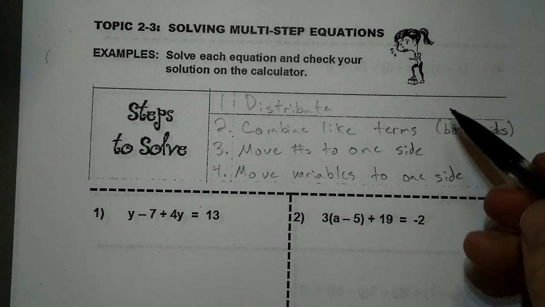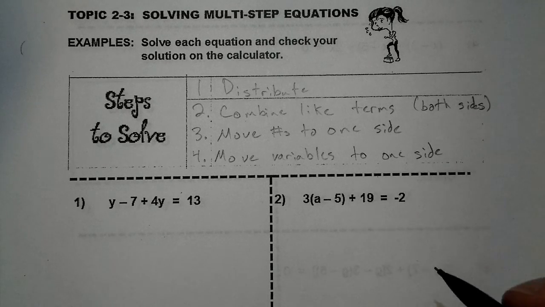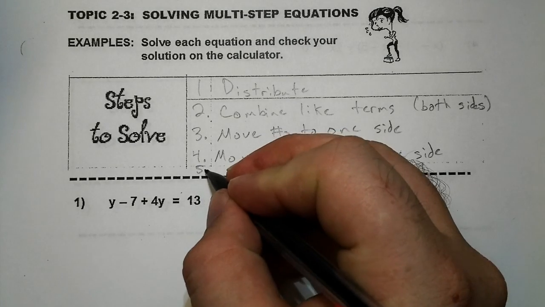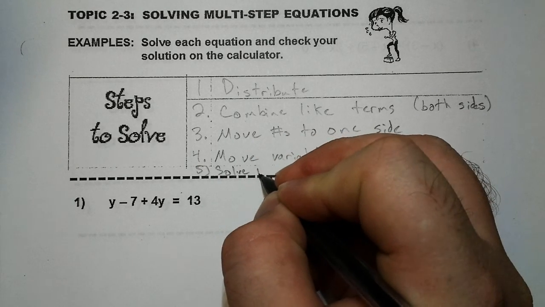Once you do these steps, all you have left is to solve it and then check it. When we solve it, we're going to solve it just like we did on the one-step equations using opposite operations, and then check it. You're going to plug it back in. So step 5 is going to be solve and check.